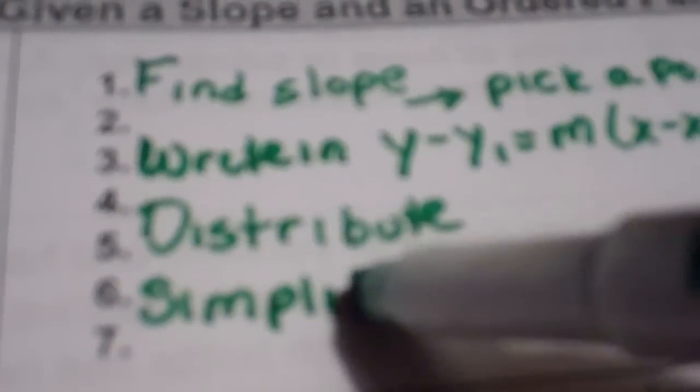Next step, distribute and simplify. Give you a chance to write that. And then move the x term over to the left side.